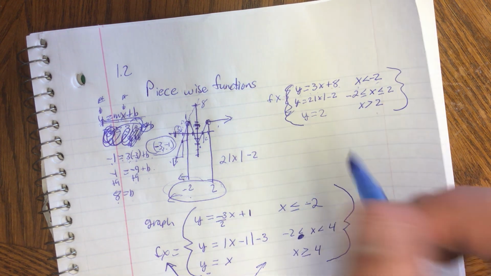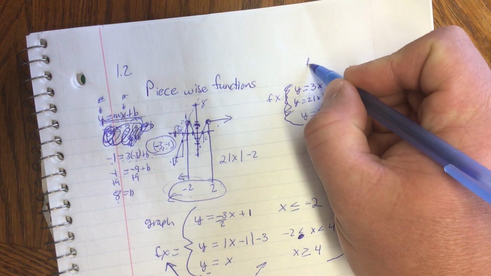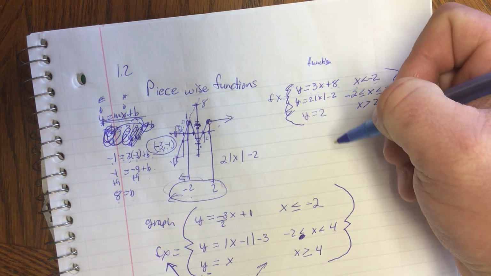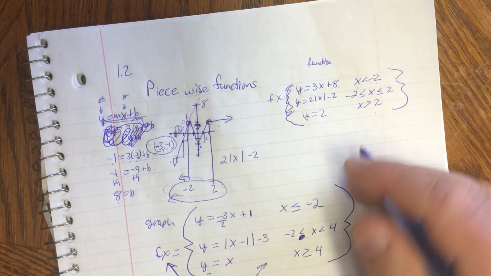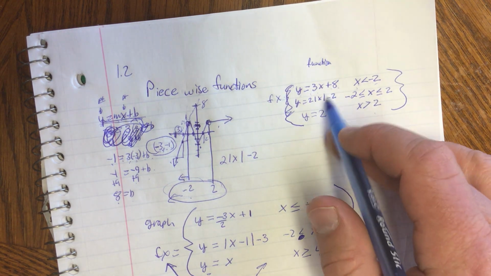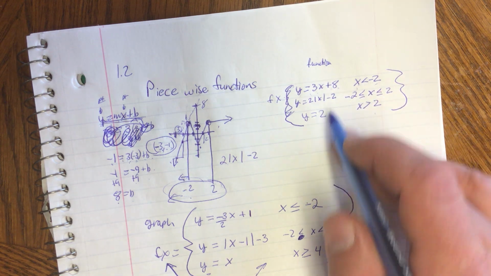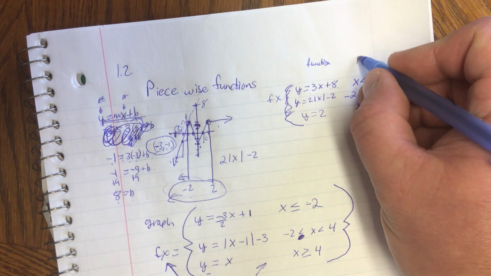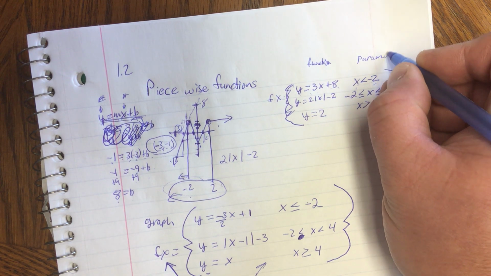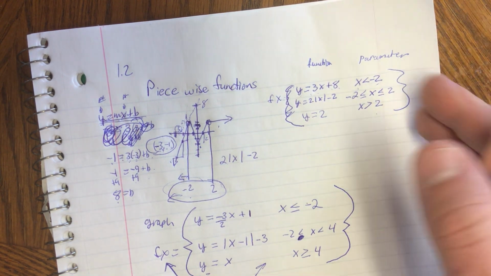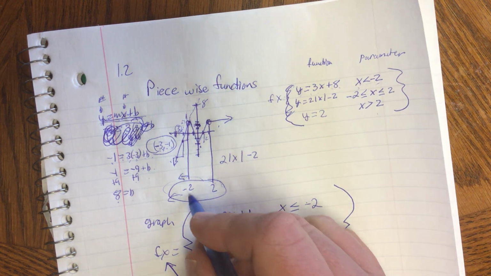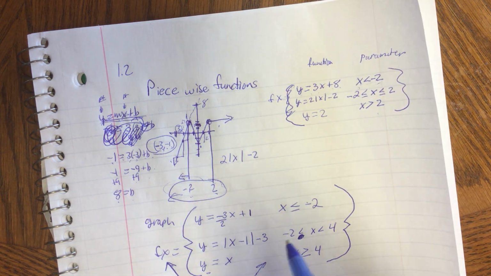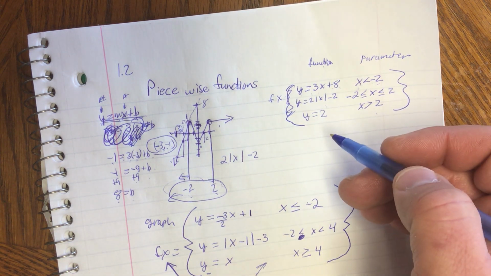So a piecewise function has 2 parts. It has the function that represents a line or a parabola or an absolute value, whatever. Okay, and the function part goes on this side, the left side, and then it's going to have a parameter. And the parameter will go on the right side. The parameters, again, are where the graph changes direction from the function that was occurring.